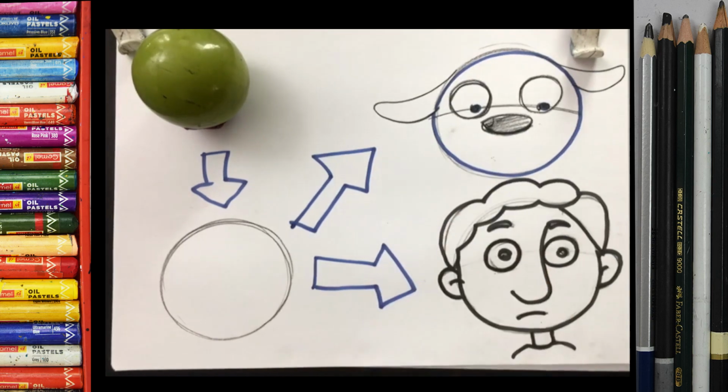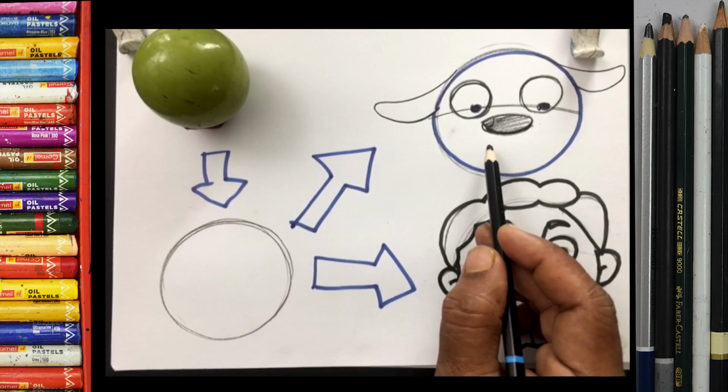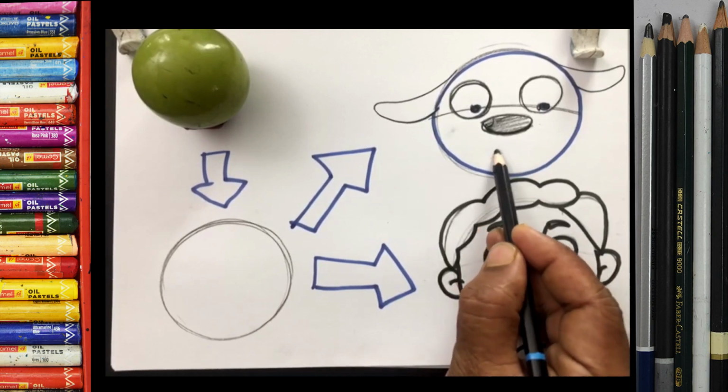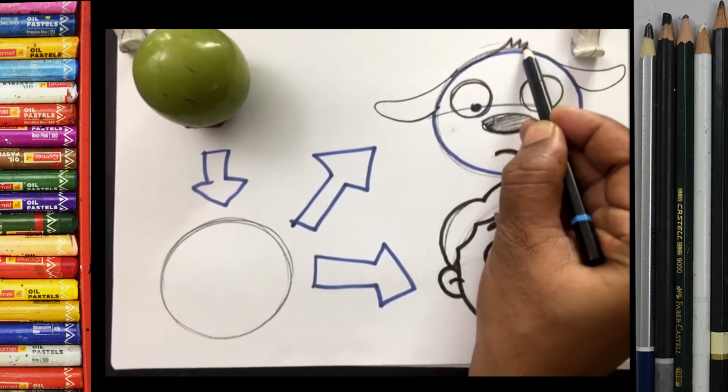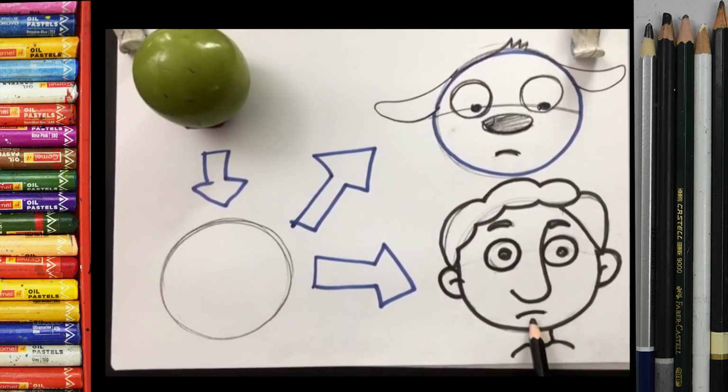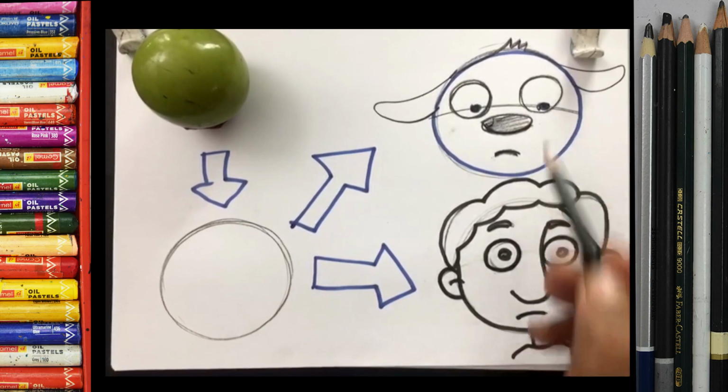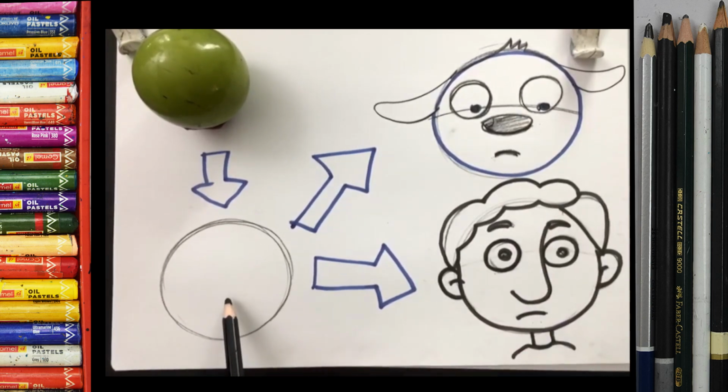Okay, in this circle you can make this nose and make the mouth like this. See, this is the same circle, but I am creating two characters, one human, one animal. So the circle is a common character, right? Isn't it? It's so amazing.